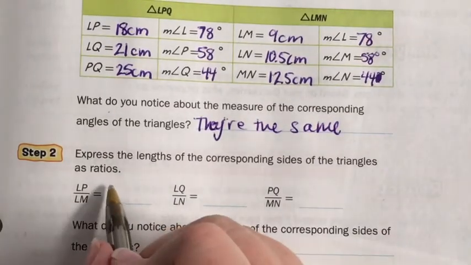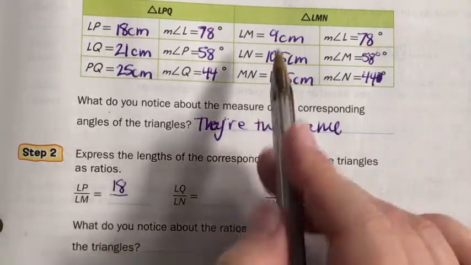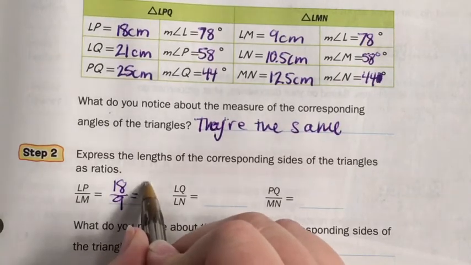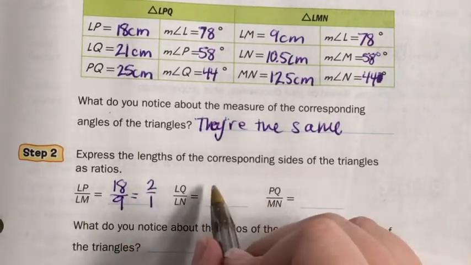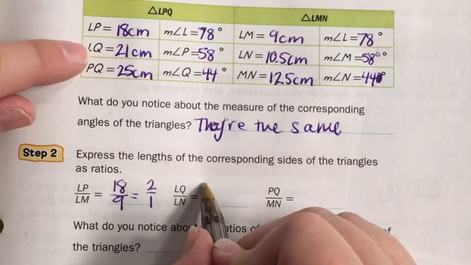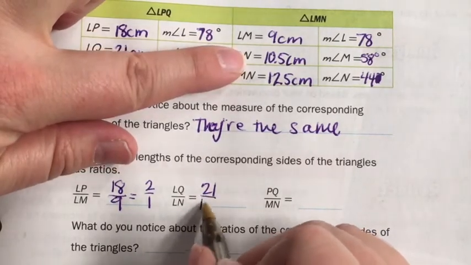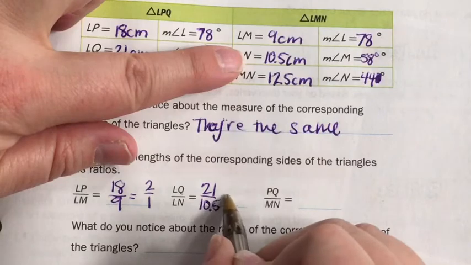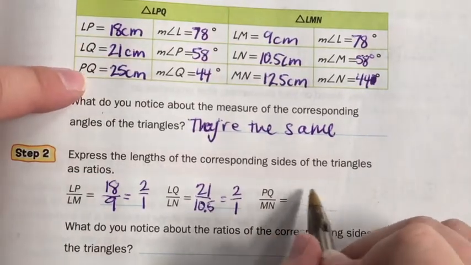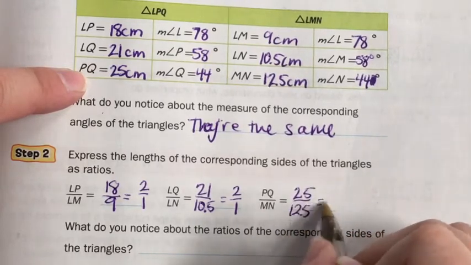How long is LP? 18. How long is LM? 9. And what is that ratio? 2 to 1. Good. So LQ, how long is LQ? 21. How long is LN? 10.5. And what is 21 divided by 10.5? 2. So it's 2 to 1 again. So then what do you think this next ratio is going to be? 25 divided by 12.5, that is also 2 to 1.